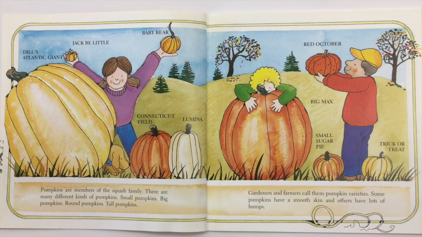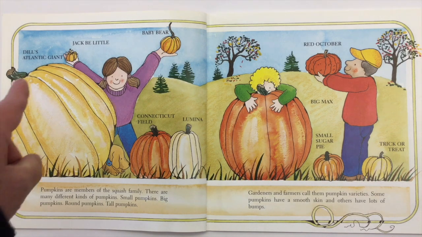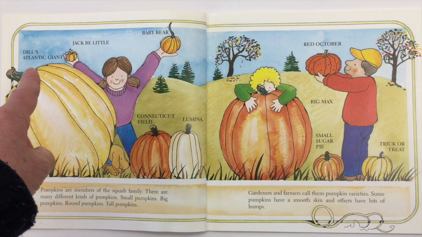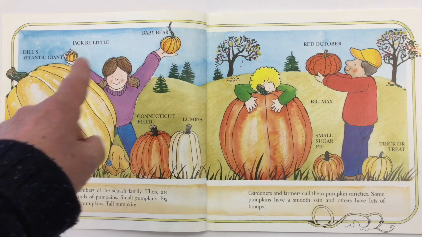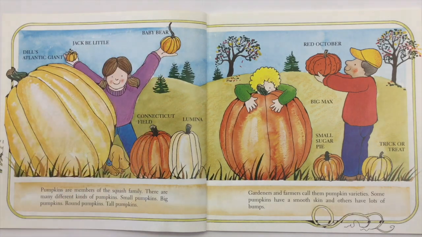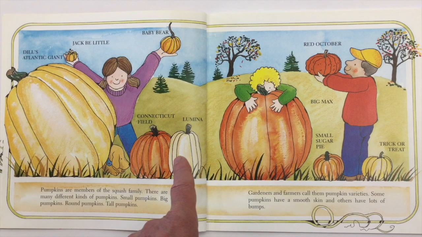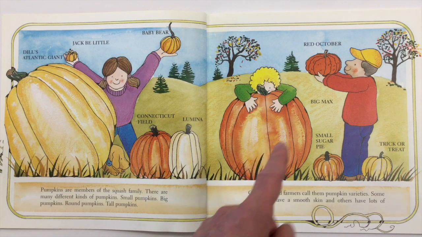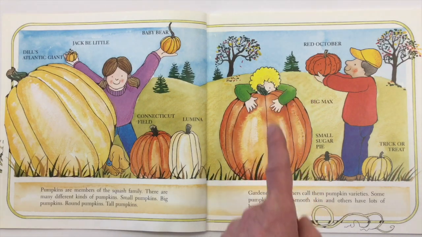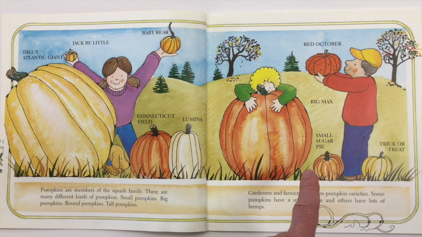Some pumpkins have a smooth skin and others have lots of bumps. Dill's Atlantic Giant, the Little Bee Jack, Baby Bear, Connecticut Field, Lumina, Big Max, Red October, Small Sugar Pie, and Trick or Treat.